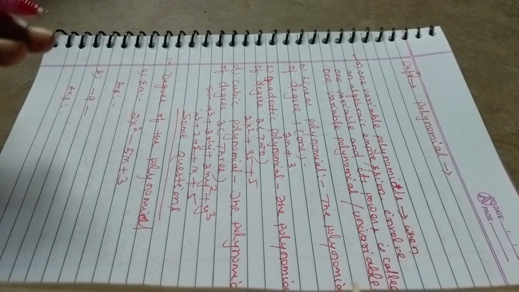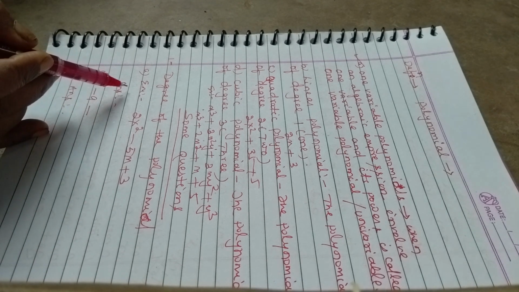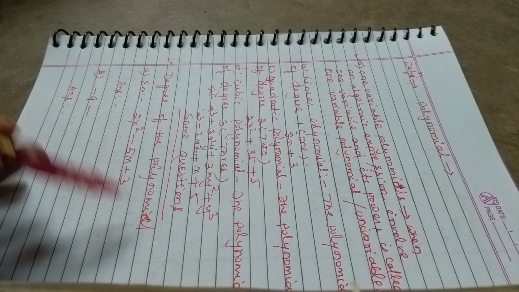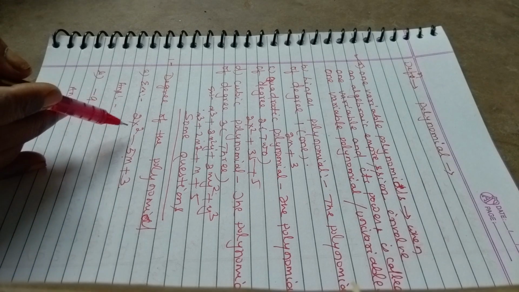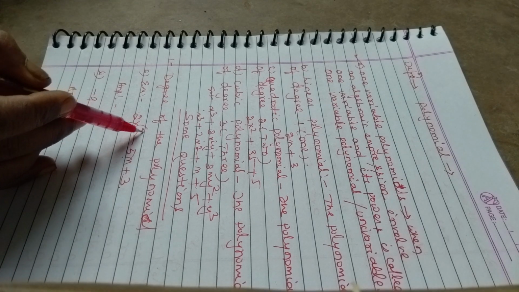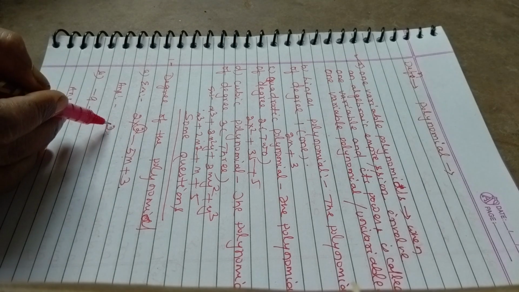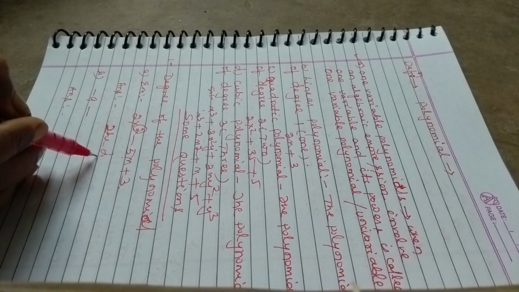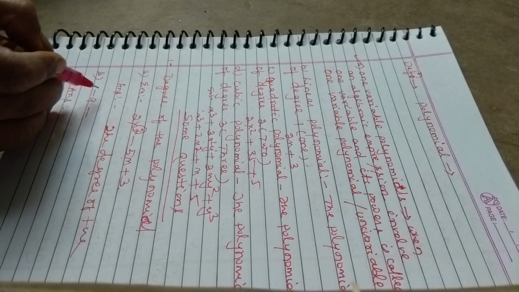Now we will solve some problems based on this. Degree of the polynomial. These are questions from your book, Ganit Manjari. Find the degree of the polynomial 2x square minus 5x plus 3. What is the highest degree? Highest degree is 2. So the answer is 2. How will you write it? The degree of the polynomial.